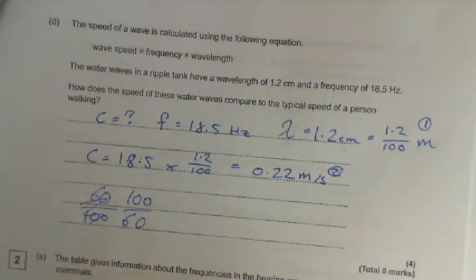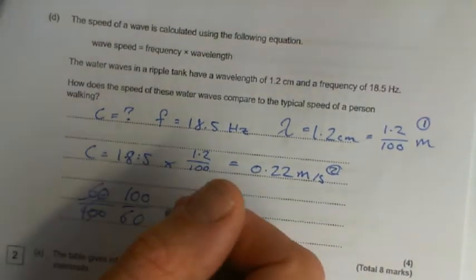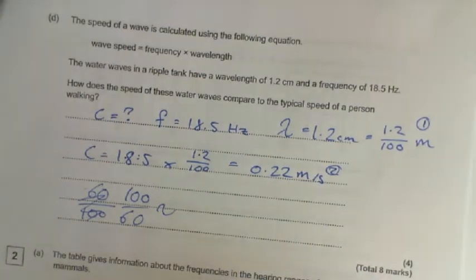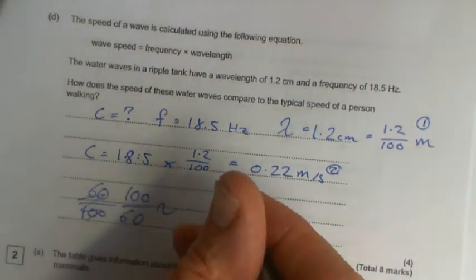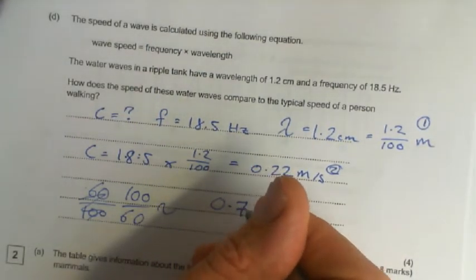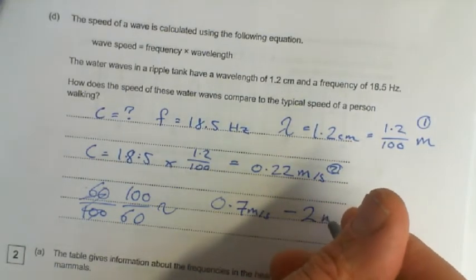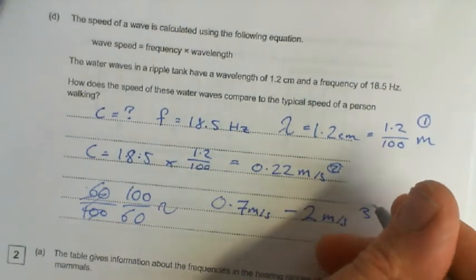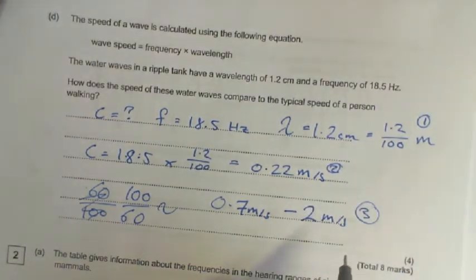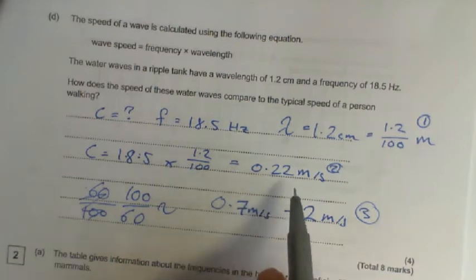Okay, that's not a bad approximation, but for walking speed, the mark scheme allows any number between 0.7 to 2. So if you took a guess anywhere between 0.7 meters per second to 2 meters per second, then that gets the third mark here. And then you've got to say that this is much smaller than this.